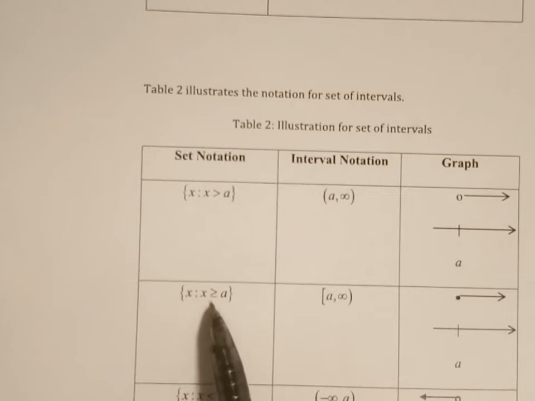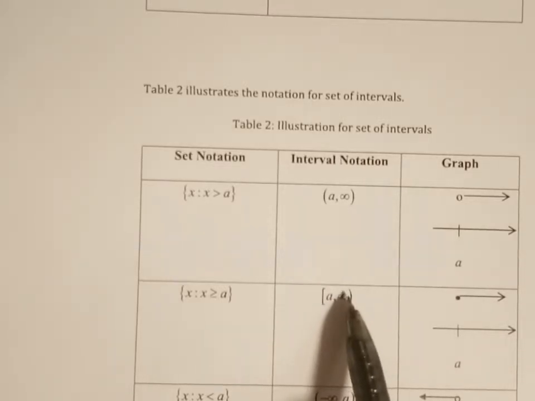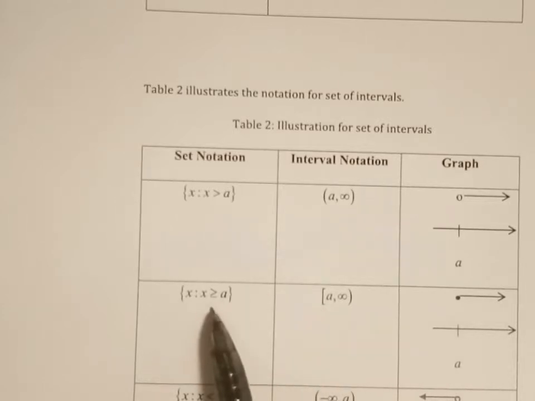Okay, for the equal sign, it does exist for values of x equal or greater than A. So we must put a closed interval on A and an open interval on infinity. It means that A is included since we have the closed interval and we have the equal sign in the set notation.